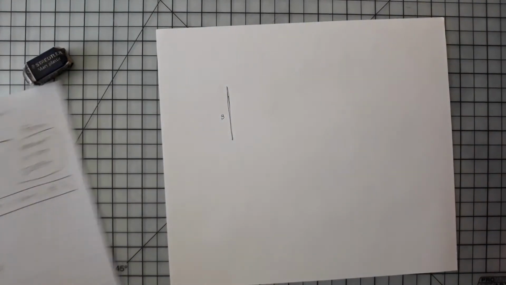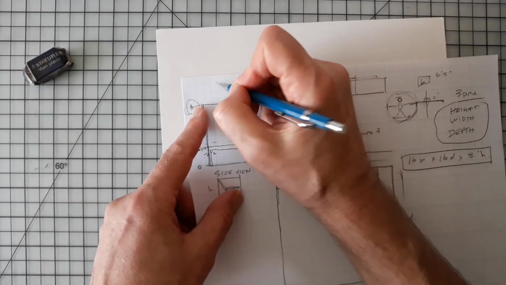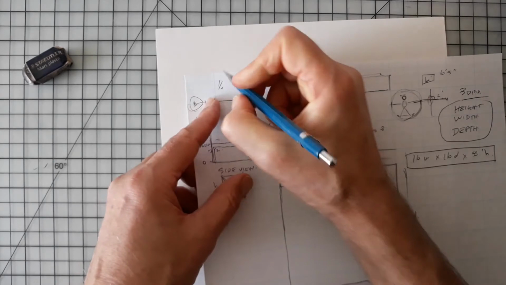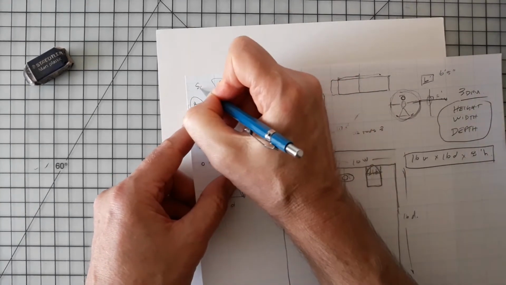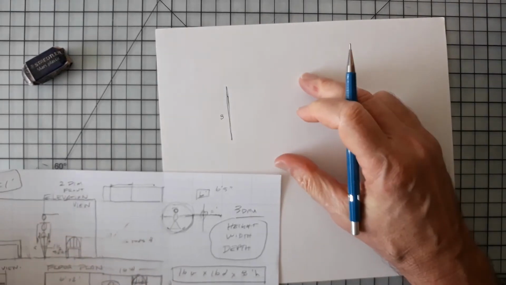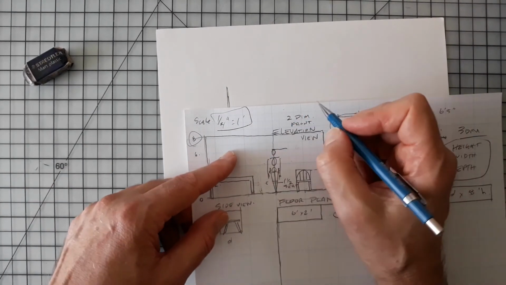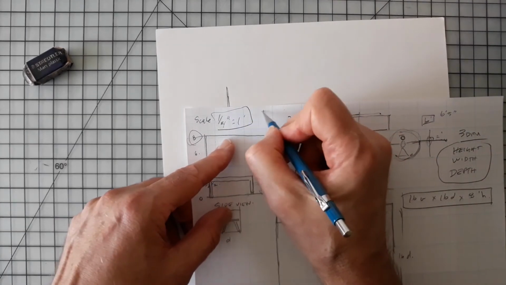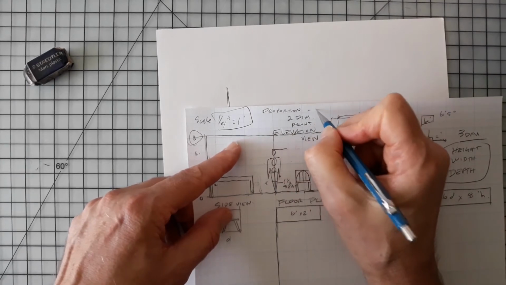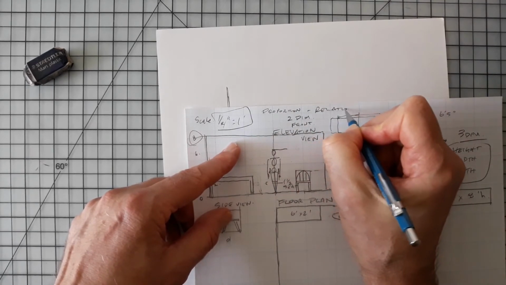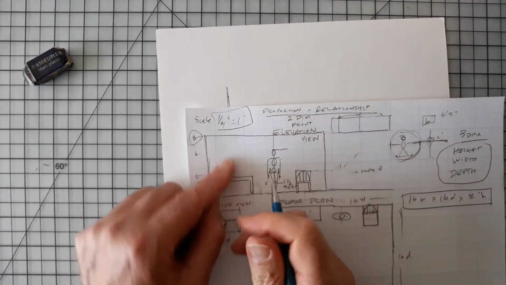is. So this is a difference between scale and proportion, right? Scale is 1/4 inch equals 1 foot in this drawing here. The scale here might be different. Proportion is a relational thing, right? So the difference between scale and proportion is that proportion is in relationship to something else in the drawing, and scale is in relationship to the ruler.